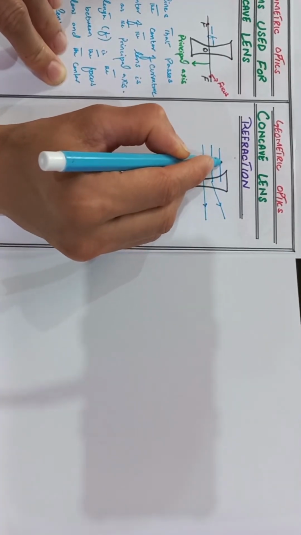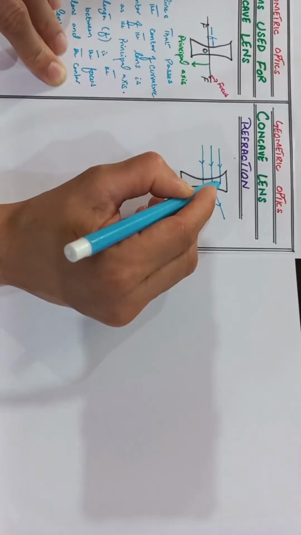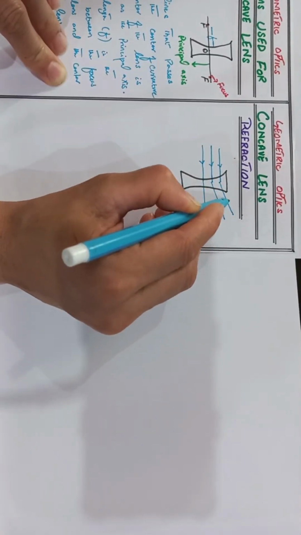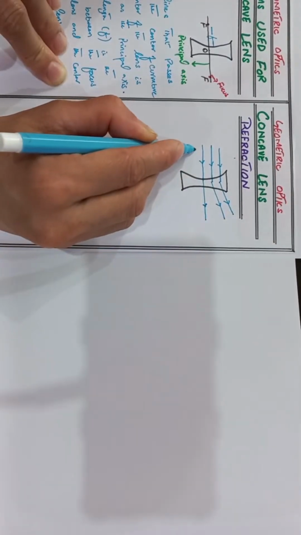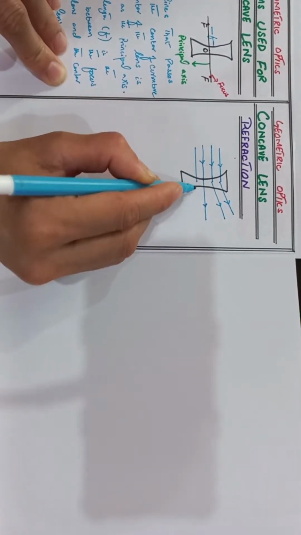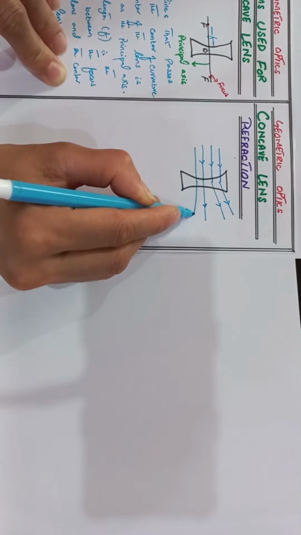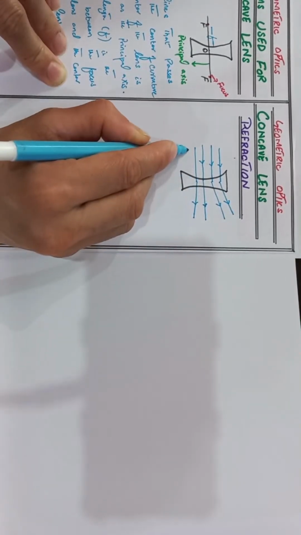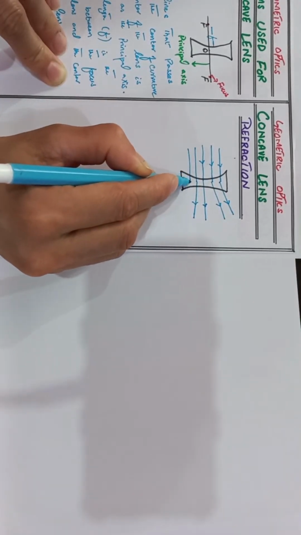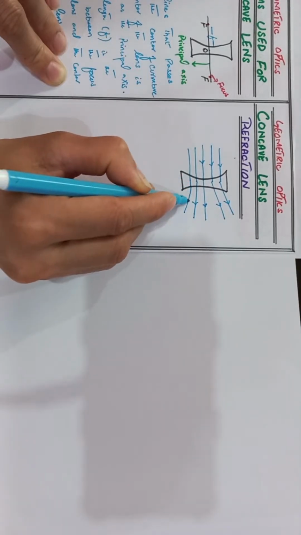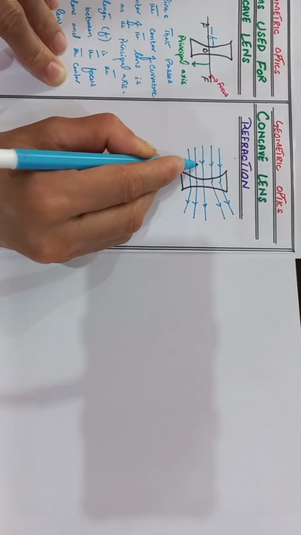Here is the ray entering into the concave lens. When it exits, it spreads out. Here is also the ray that is parallel to the principal axis and spreads out when it exits from the concave lens. Here is also the ray that is spread out from the concave lens.